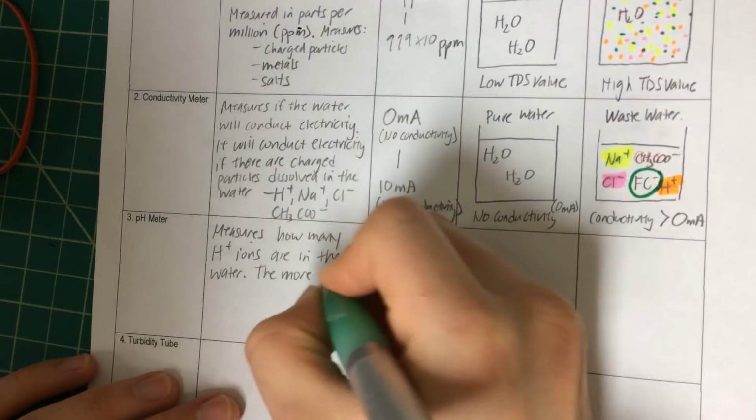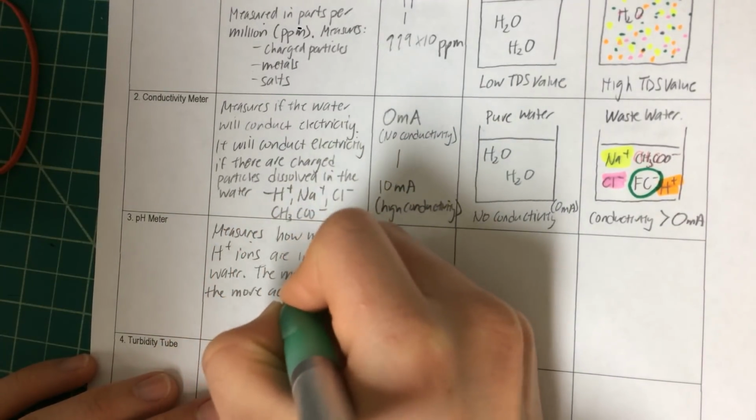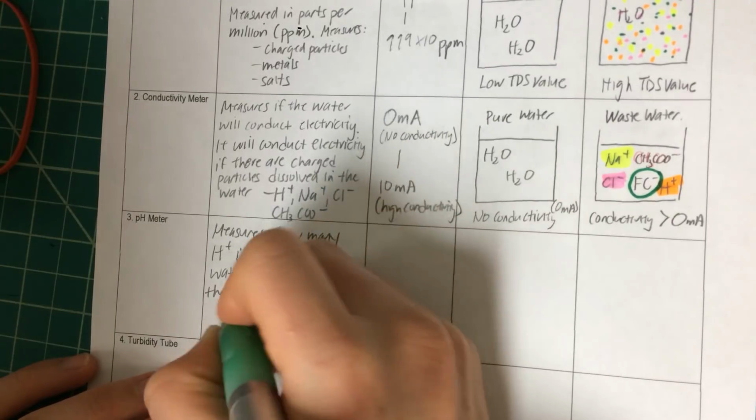The more H+, the more acidic the water is.